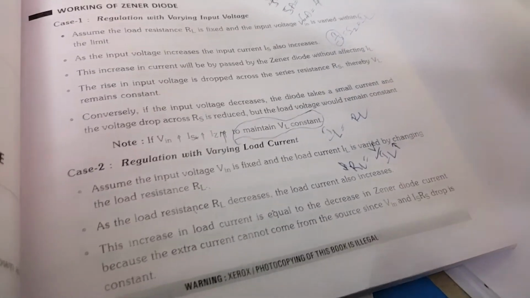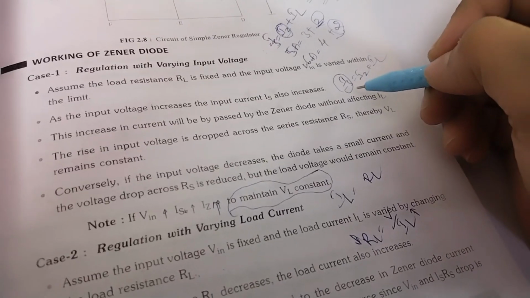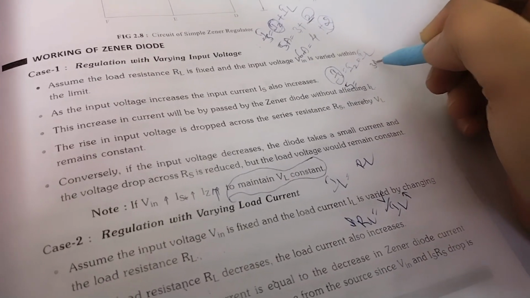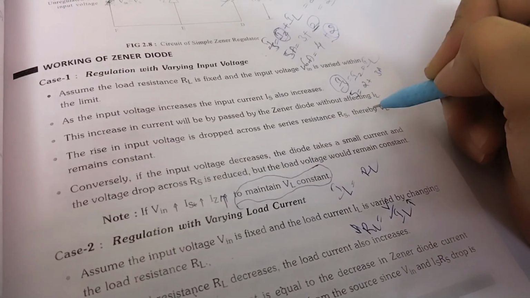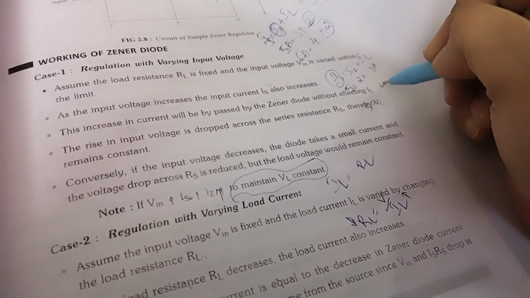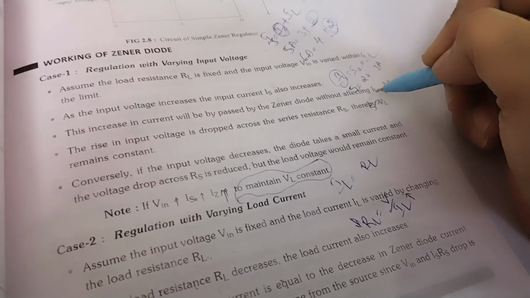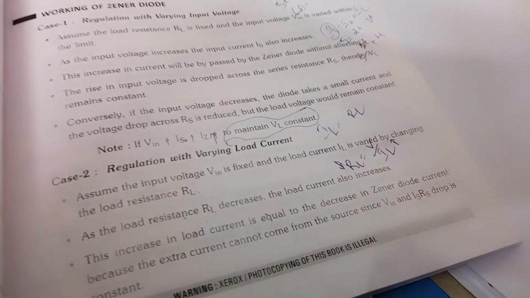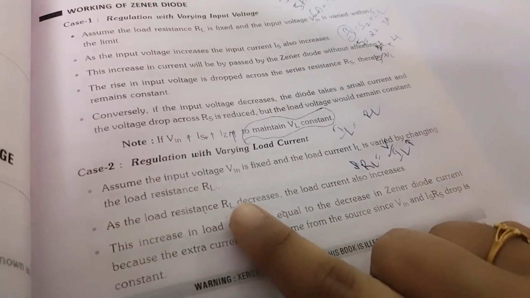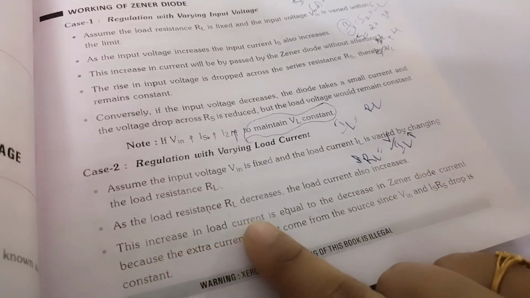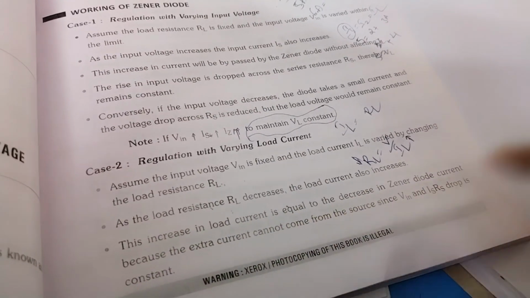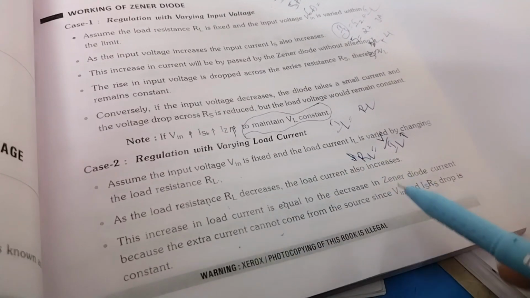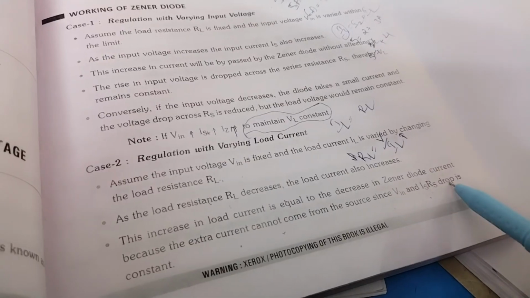Just like the reverse case of the first one, if IS is fixed at 5 amps and IL is increasing to 3 amps, then IZ should be 2. Again, IS is fixed, then IL should increase to 4, and IZ will be at a limiting value, that is 1. So the ultimate effect is that IL increases when RL decreases. This increase in the load current is equal to the decrease in Zener diode current, and the excessive current will be dropped across the IS-RS.